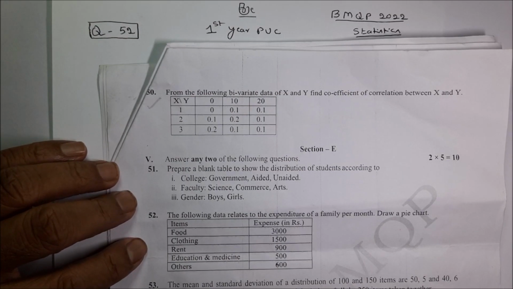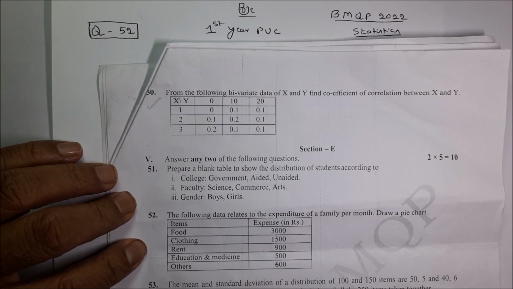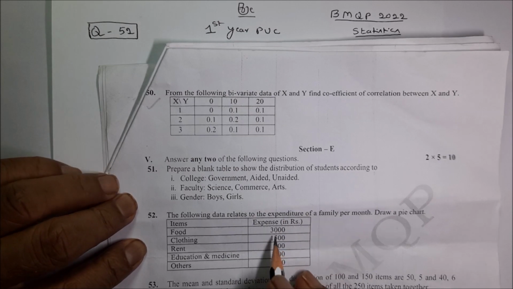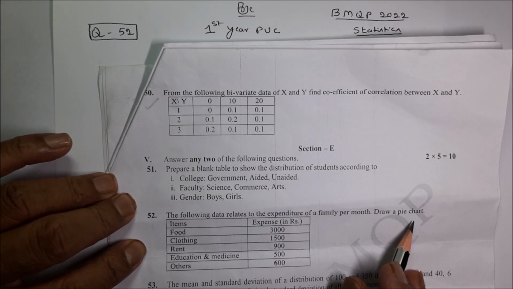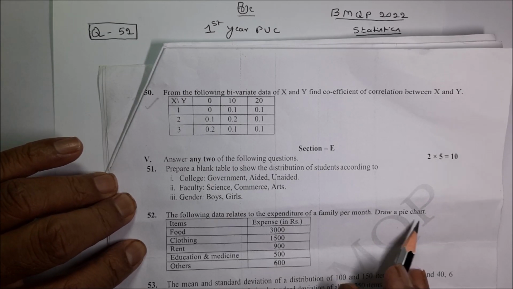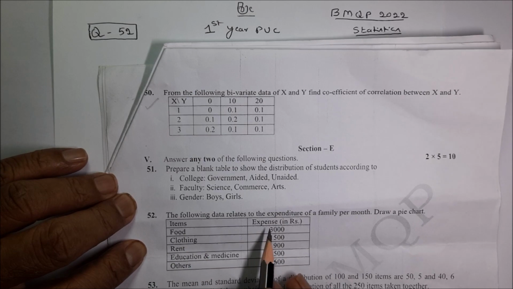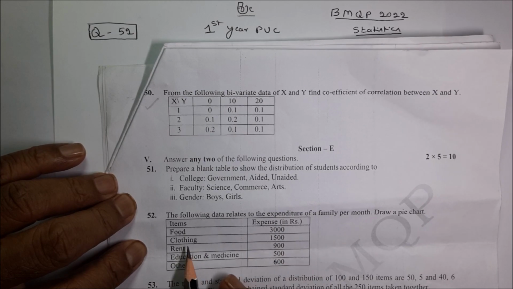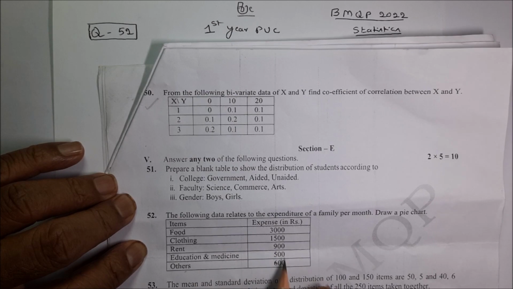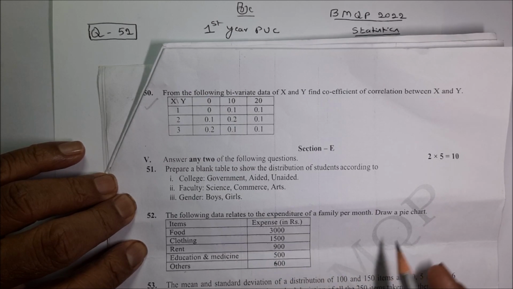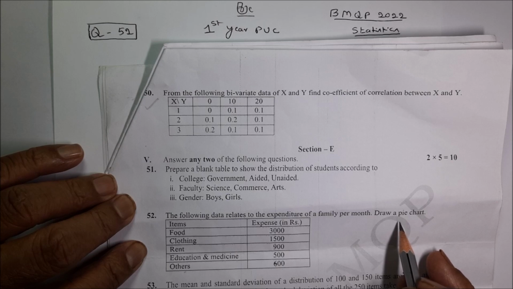Now the 52nd problem: the following data relates to the expenditure of a family per month. Draw a pie chart. I hope you have all drawn this in 8th, 9th, 10th, the same thing. Items, then expense in rupees: food, clothing, rent, education, medicine and others. The total has been given. You know that when we say pie chart, it should be of 360 degrees.